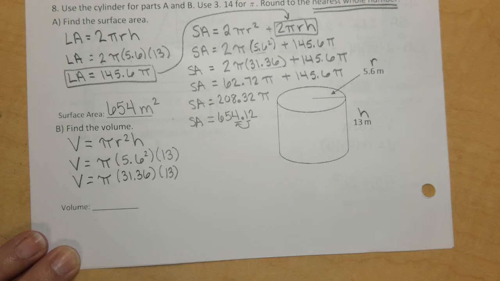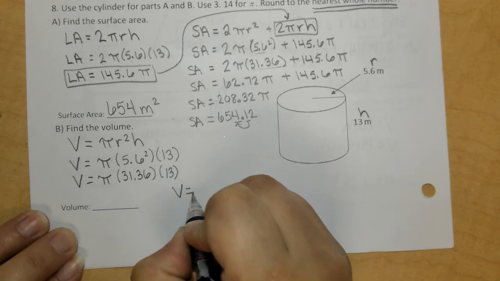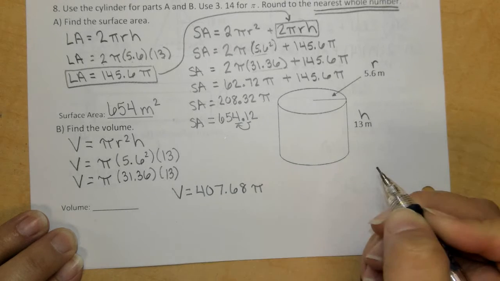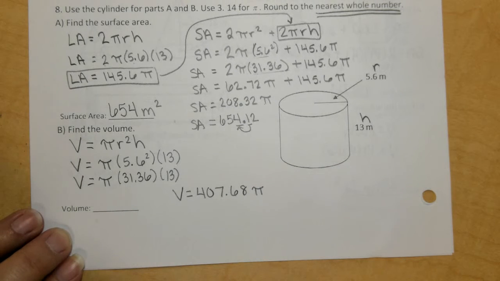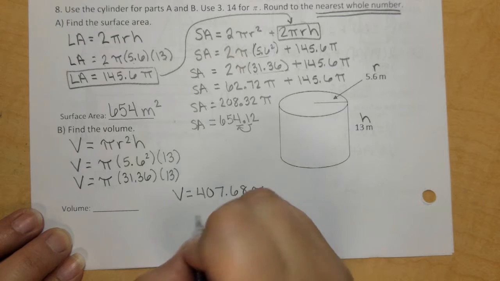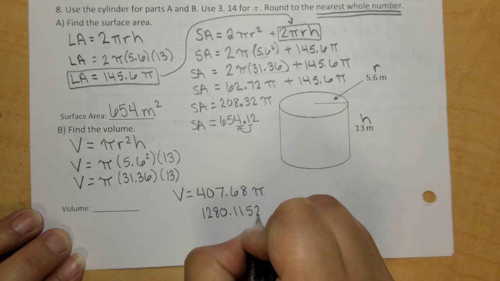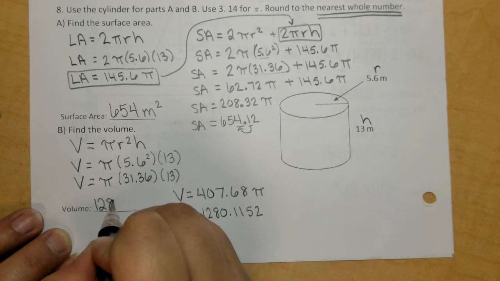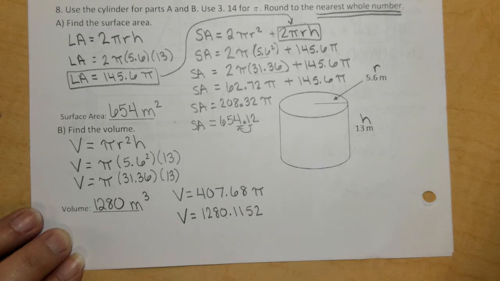So 31.36 times 13, and this gives me 407.68 pi. We still need to use 3.14 for pi, and I get 1,280.1152. Rounding to the nearest whole number, the 1 makes the 0 stay the same. So we have 1,280 meters cubed.